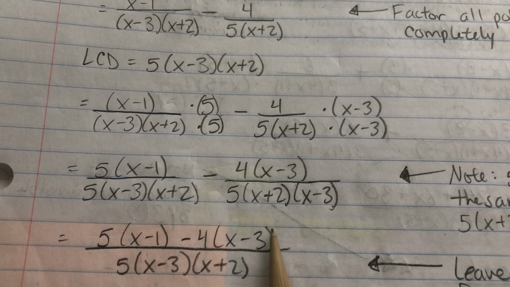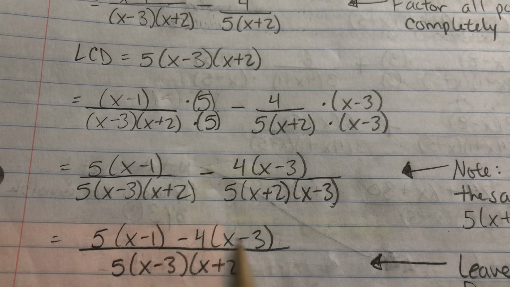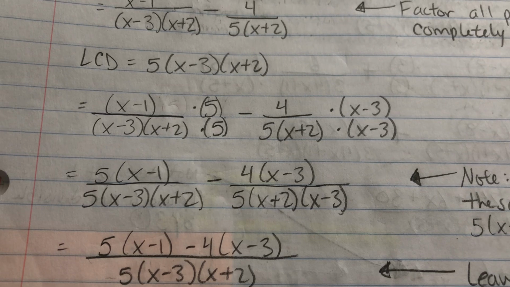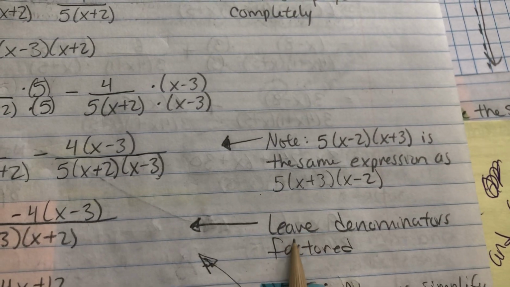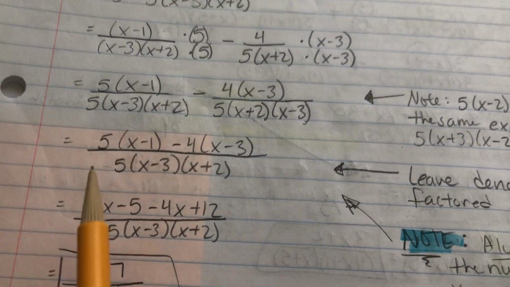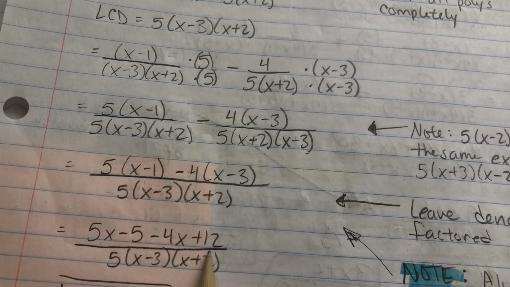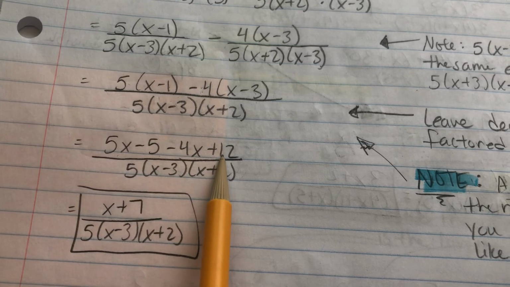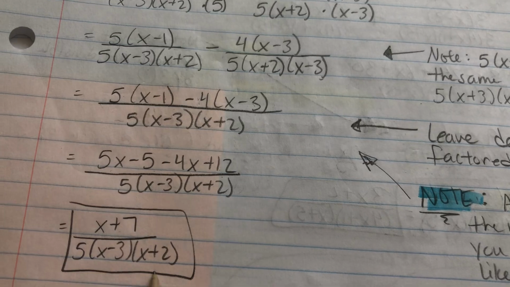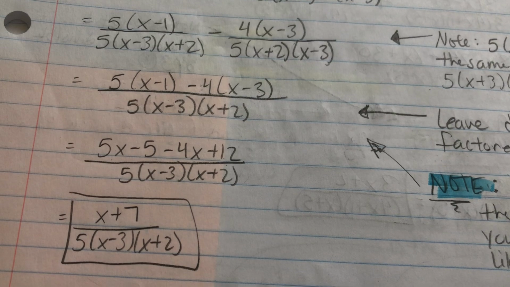Here's where I mentioned in video 2 that you want to simplify your numerator because there's a lot happening here, and when we simplify, we might end up being able to cancel some more out. But we want to leave the denominators factored. Never touch the denominators once you factor them. So I'm going to distribute: 5x minus 5, negative 4x plus 12. Combine my like terms, I end up with x plus 7. No common factors with the denominator. I'm completely simplified in the numerator, so now I'm done.